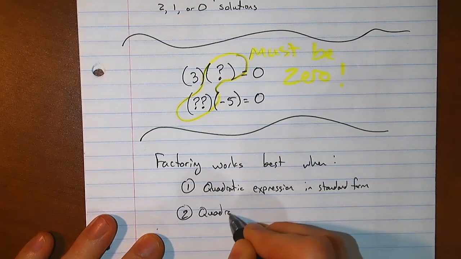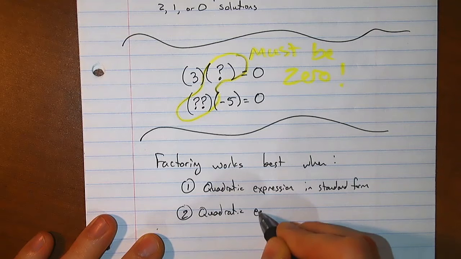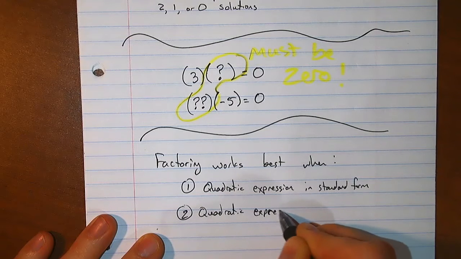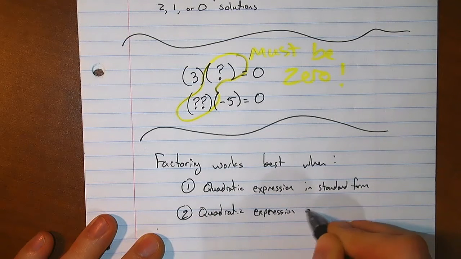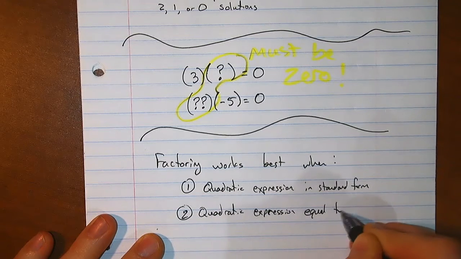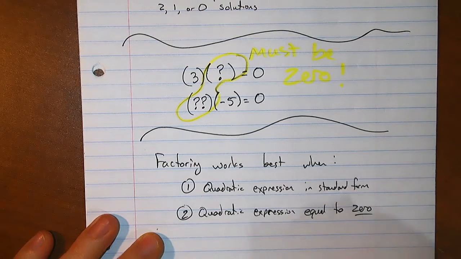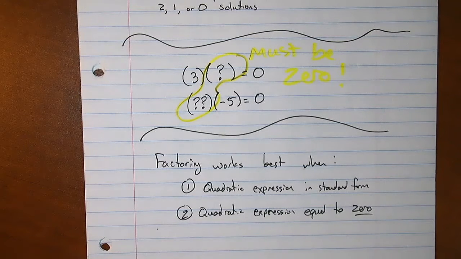So that quadratic expression that is in standard form needs to be equal to 0. Okay? So factoring works best when you have those two things to start with. Okay, maybe that's what I should say.